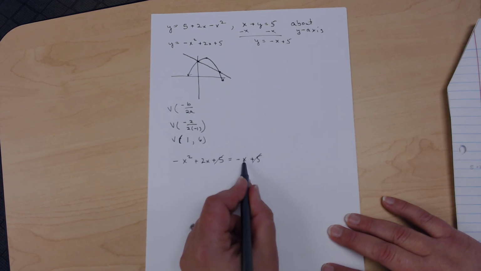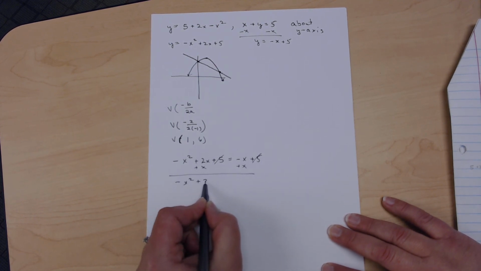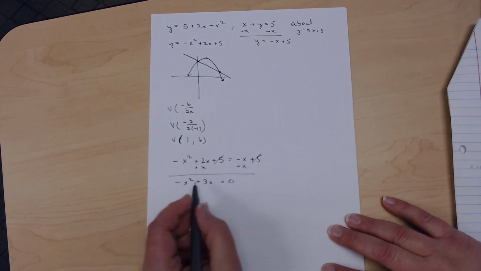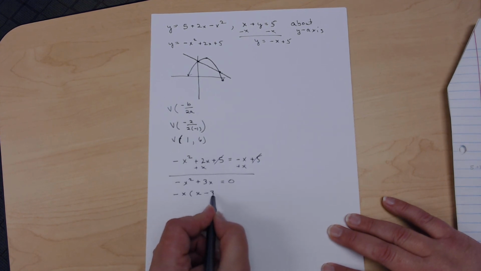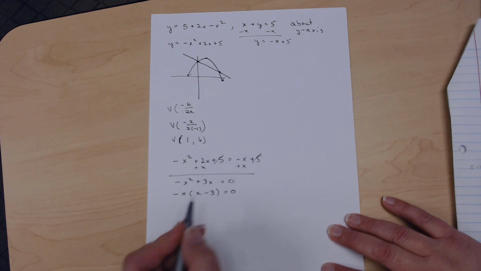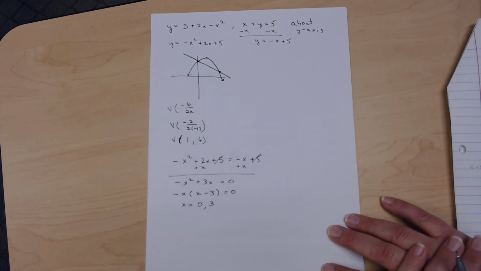We could add an x to both sides. So we have negative x squared plus 3x equals 0. Why don't we take out a negative x? So we're left with x minus 3 equals 0. And so that means x equals 0 or 3. The negative doesn't really play a part.